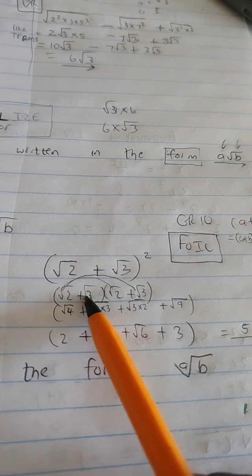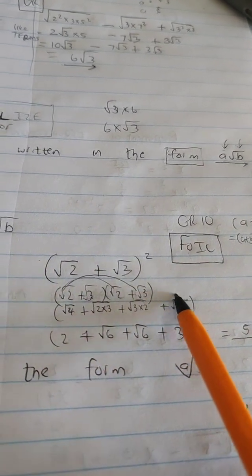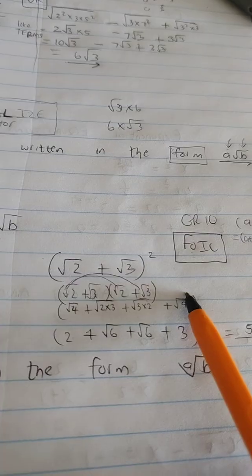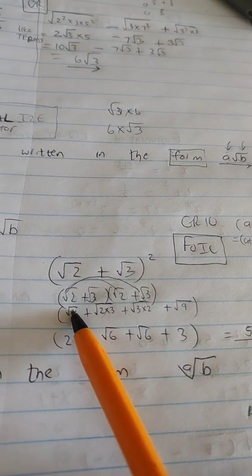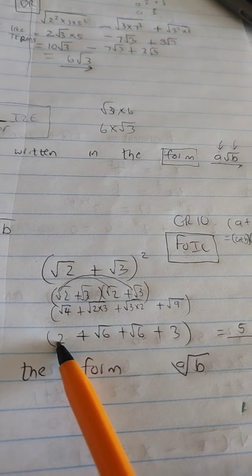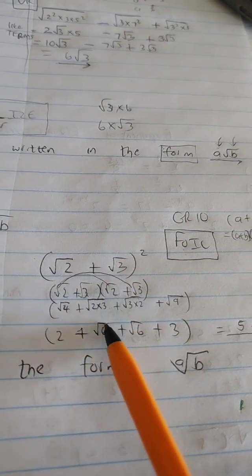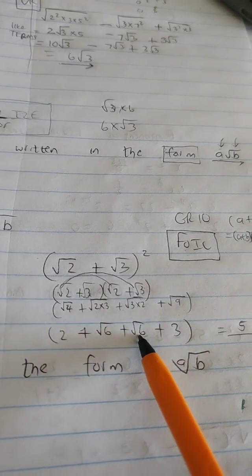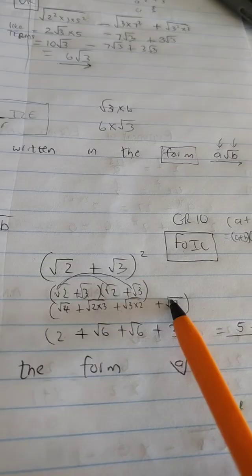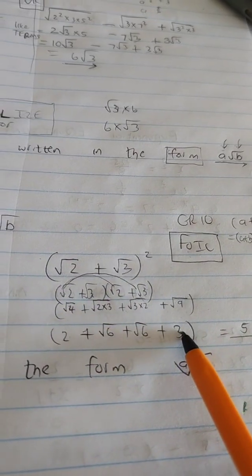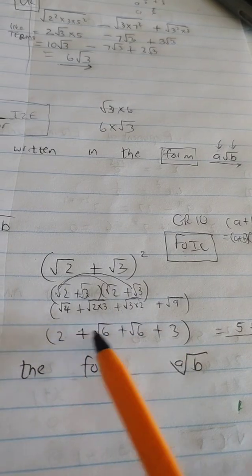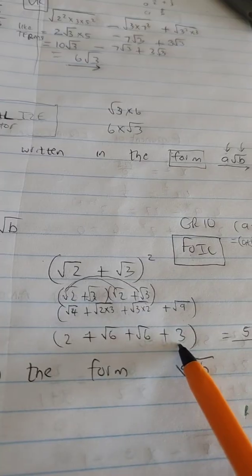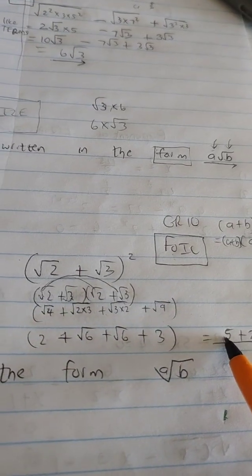Then lastly, square root of 3, the last term, times this square root of 3. Positive times a positive is positive. Square root of 3 times square root of 3. Underneath the square root, we say 3 times 3, which is 9. So this is square root of 9. What is the square root of 4? It's 2. Square root of 2 times 3, square root of 6. Square root of 2 times 3 again, 6 under the square root. Square root of 9, get 3. We add like terms. 2 and 3 are like terms. 2 plus 3 is 5.